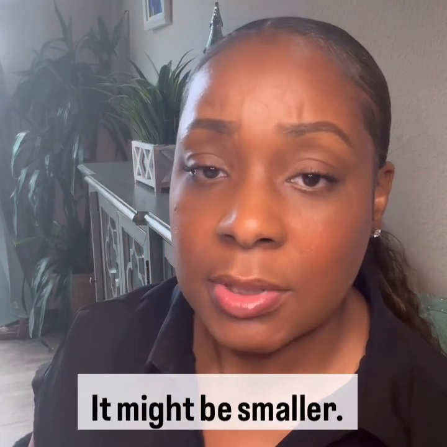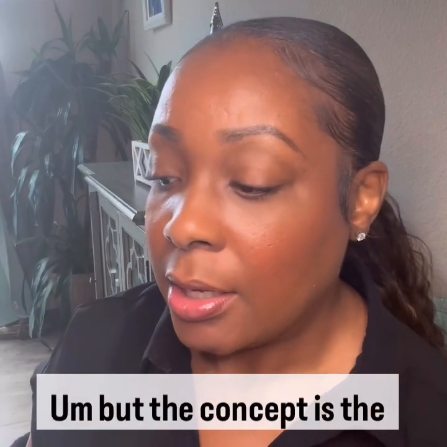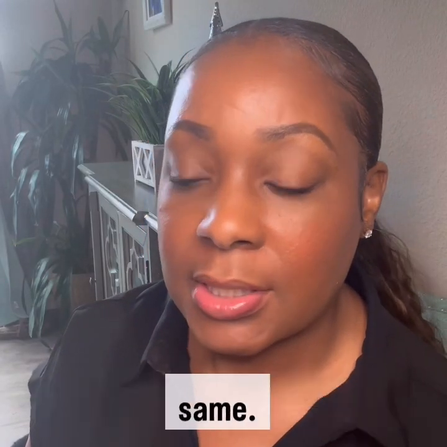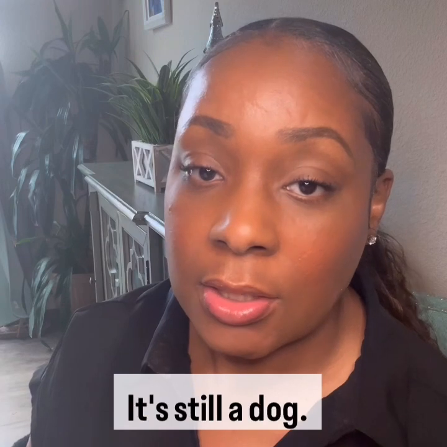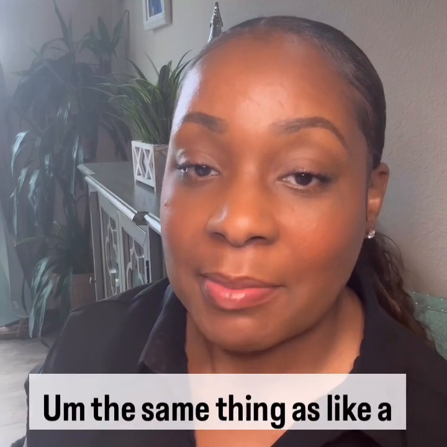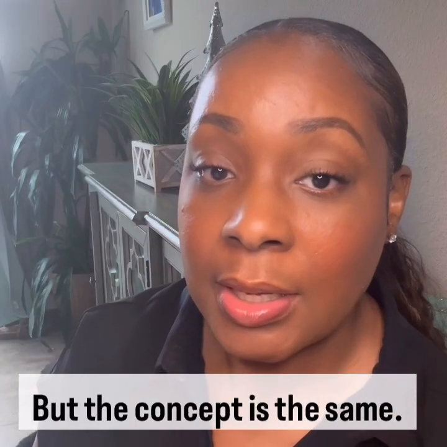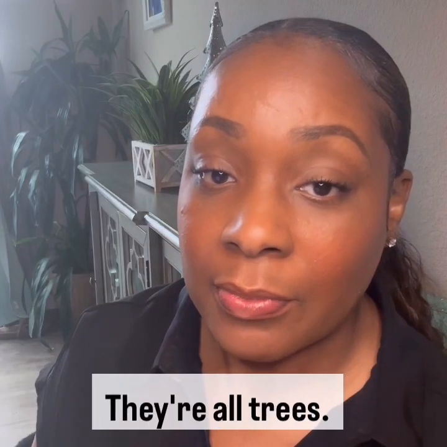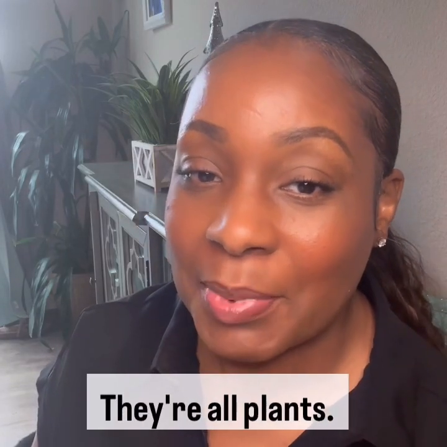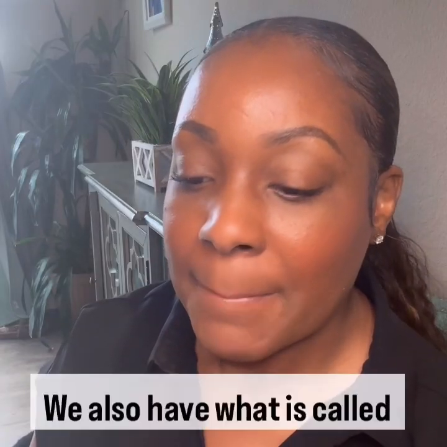It might be smaller, it might be bigger, but the concept is the same, right? It's still a dog. The same thing as a tree. Those plants look different, but the concept is the same. They're all trees. They're all plants, right?